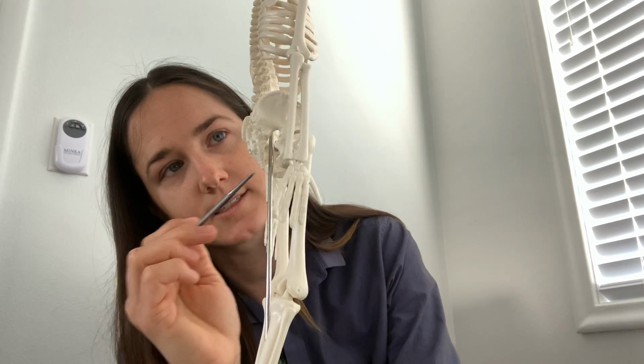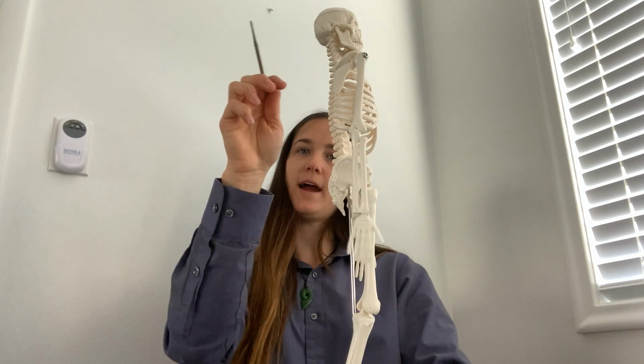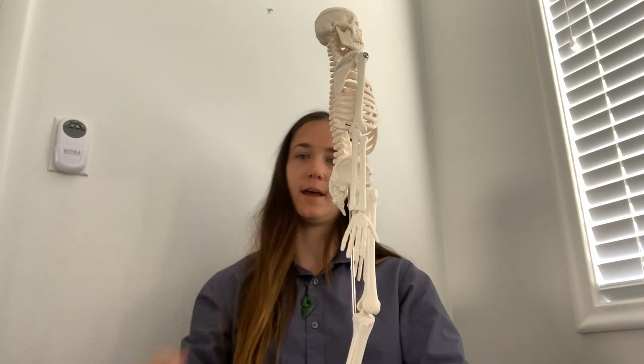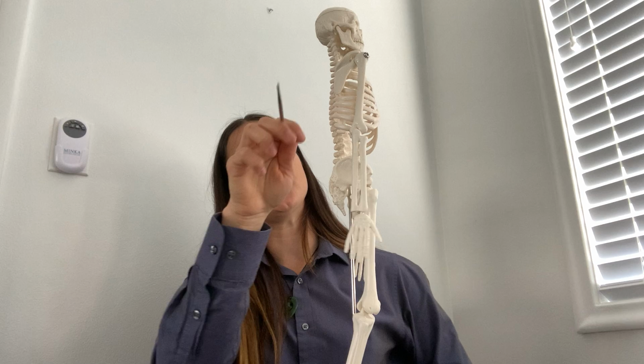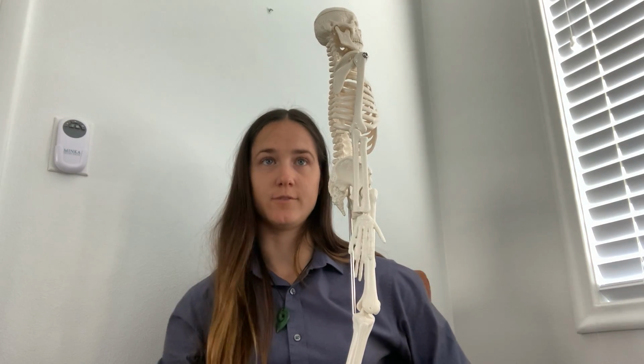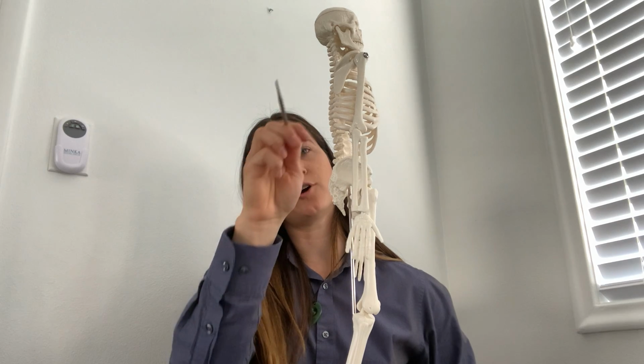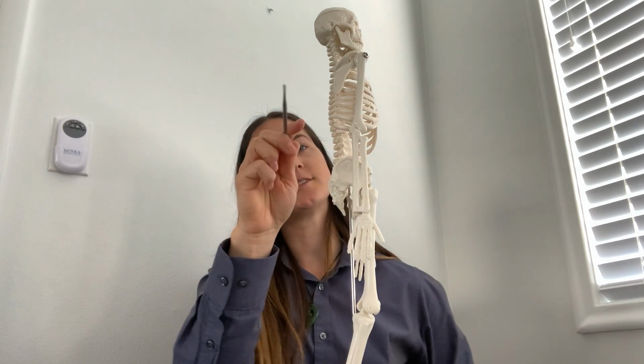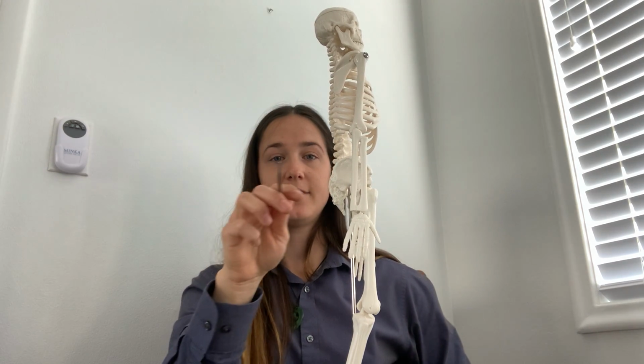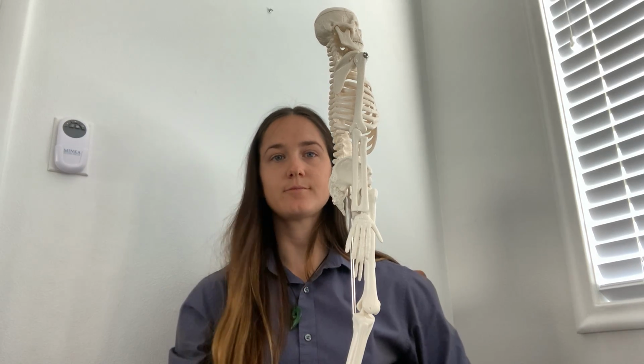is called the coccyx. As you can see, the spine has natural curves in it. The 2 concave curves are called the cervical and lumbar curves, and these 2 convex curves here are called the thoracic and the sacral curve.